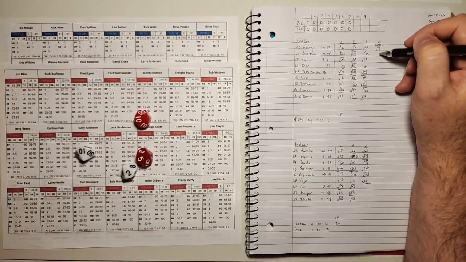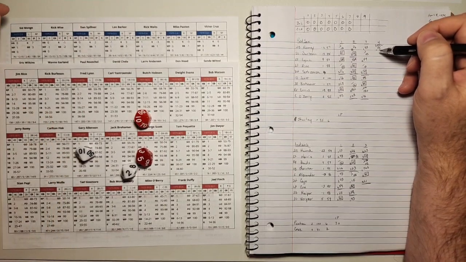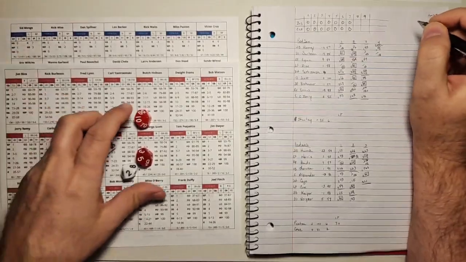Rick Burleson to the plate. 15 for Burleson will be a base knock. And right 12 is a grounder up the middle. That's a single into center field. Burleson now 2 for 4.